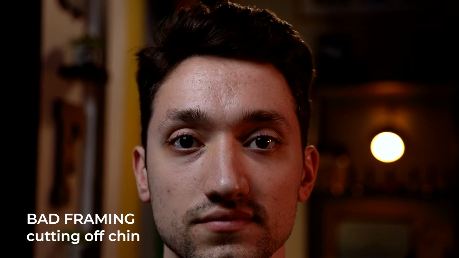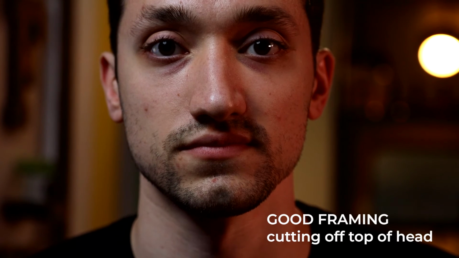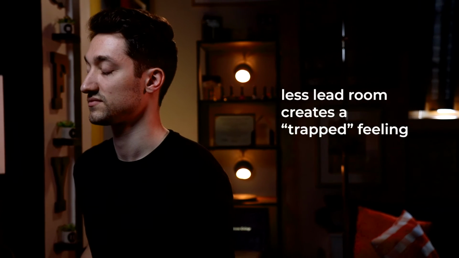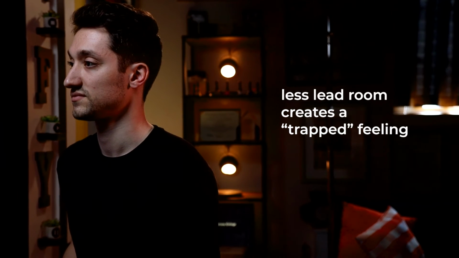Now, there are times when you're going to break these rules. For example, when you have a close-up on someone's face, you are going to cut off the top of their head. And you can give less lead room to show the audience that the character is feeling trapped inside that frame. There are so many ways to compose a frame. The most important thing to remember is to guide your viewer's eyes to evoke a specific emotion.